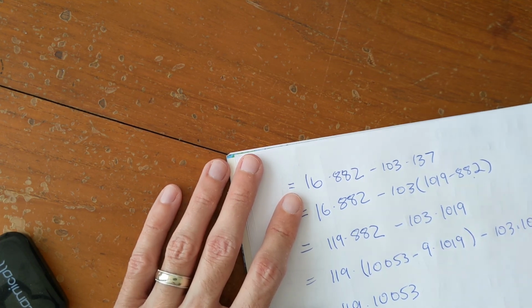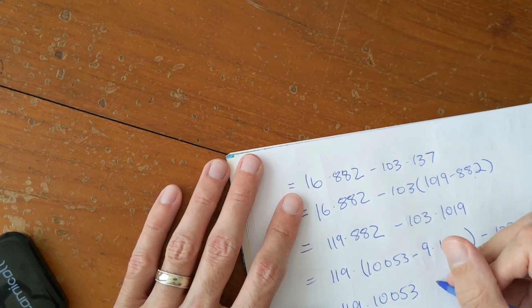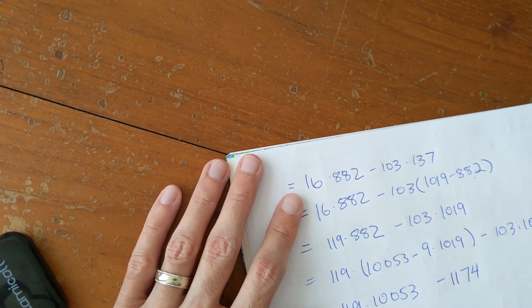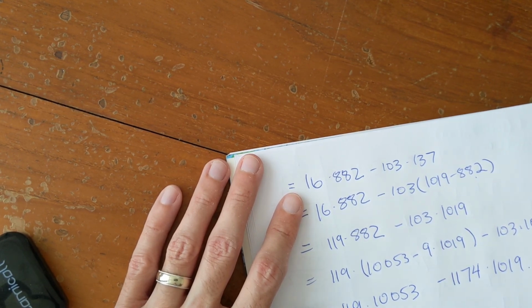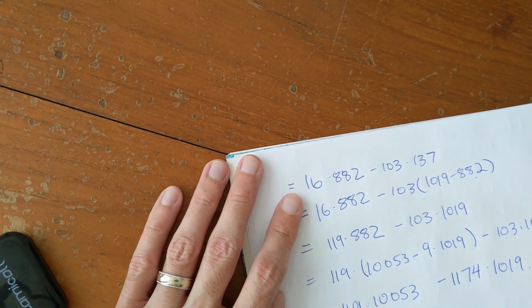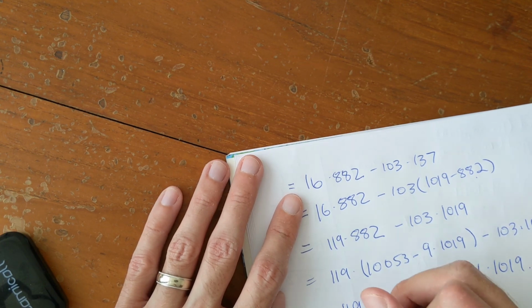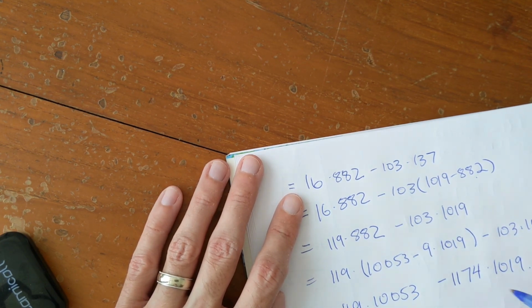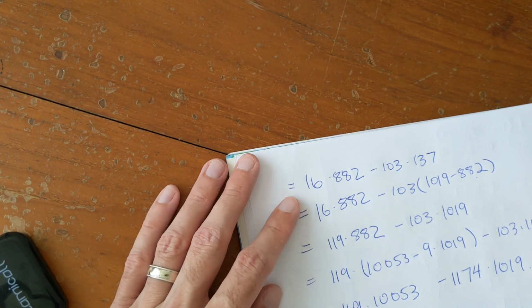Then we add 103. So we get that. Okay, and that's the end. So of course, all of these were equal to 1, so this is equal to 1. So we have our solution 119 and negative 1,174.